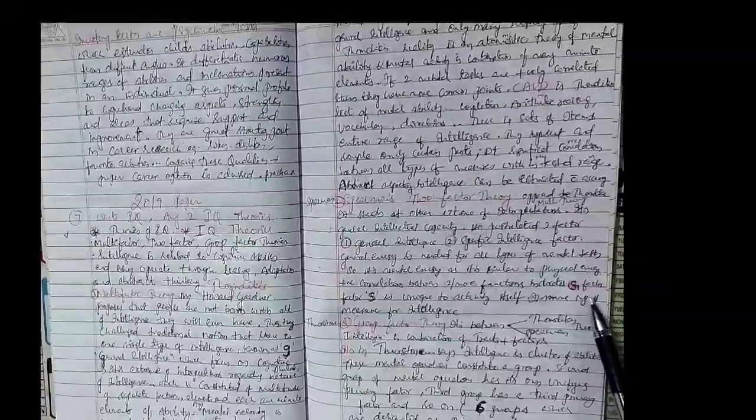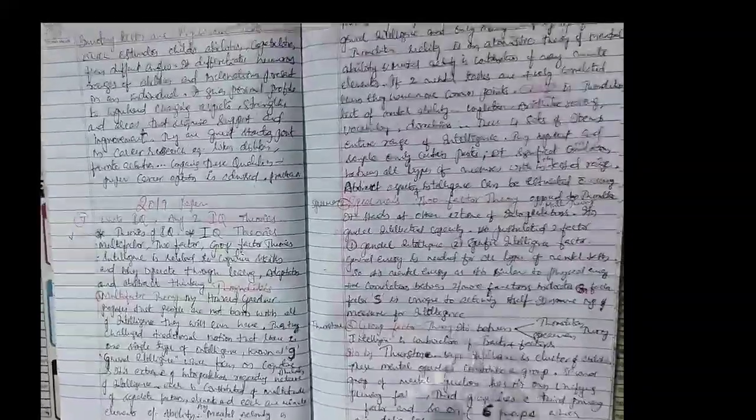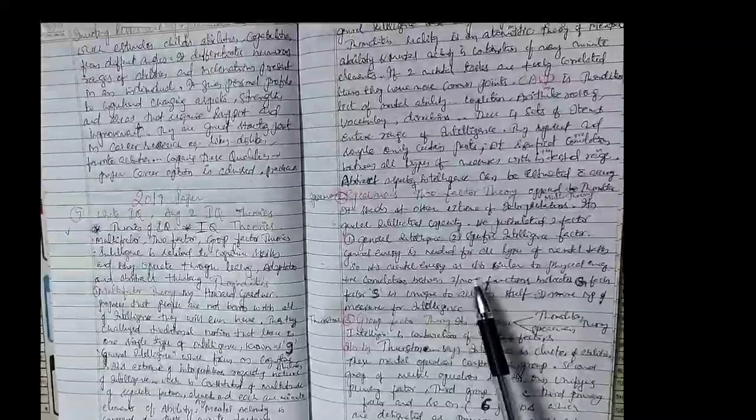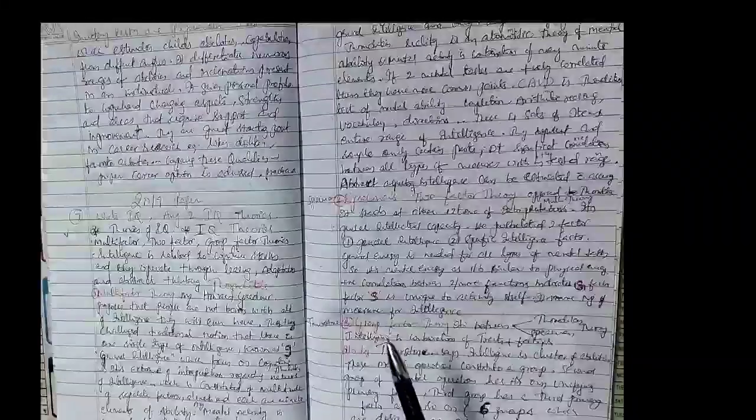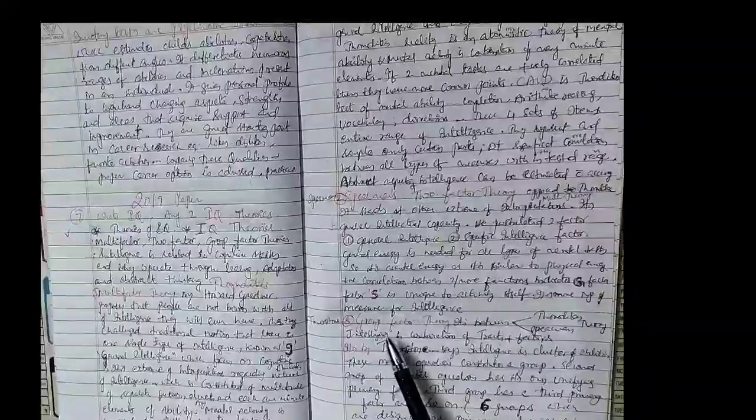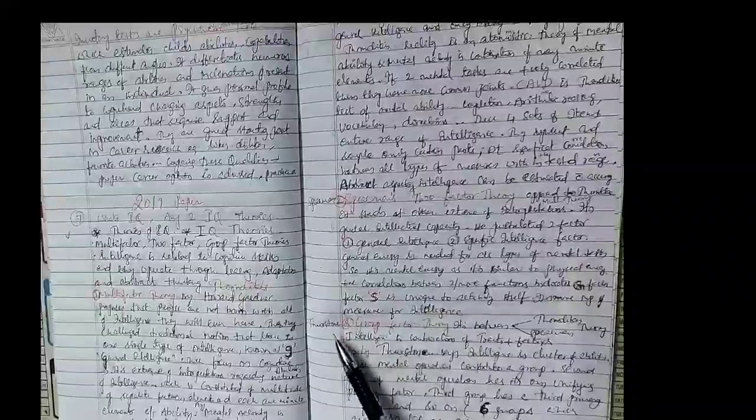In sum, it is an important measure of intelligence. So here we have two factors: general intelligence and specific intelligence. Coming to the third theory, that is group factor theory, which is proposed by Thurstone.